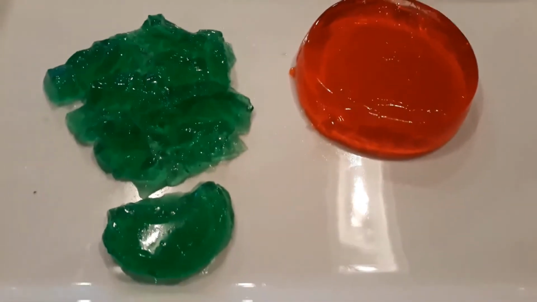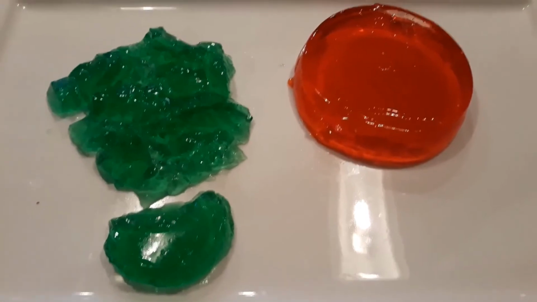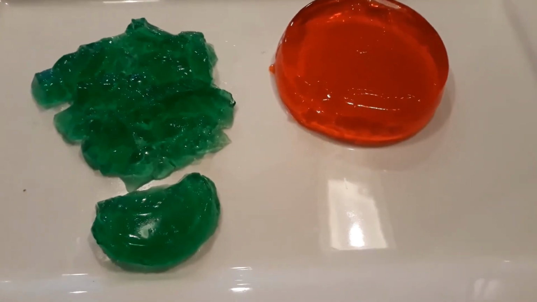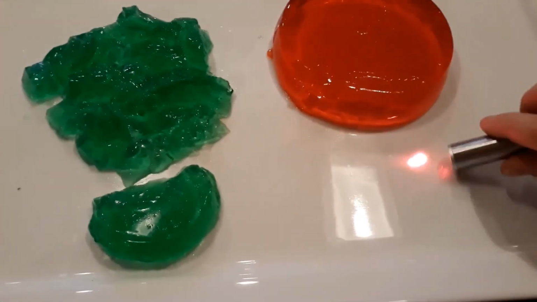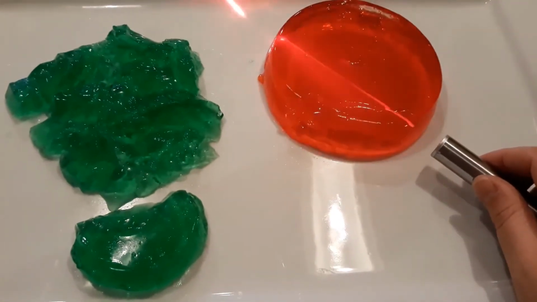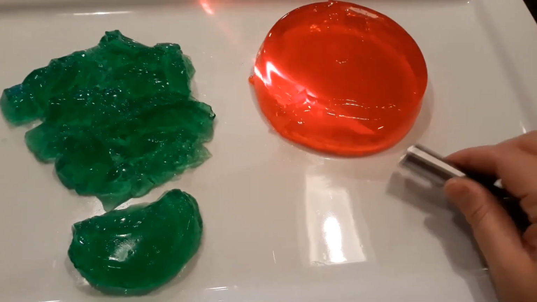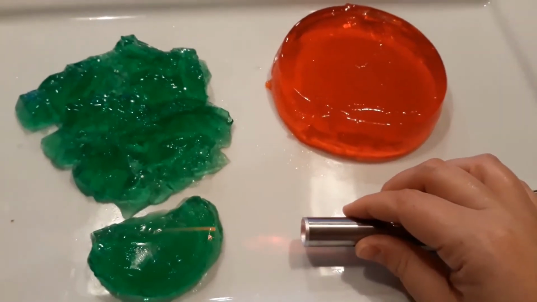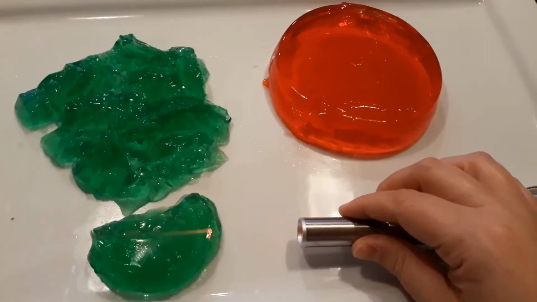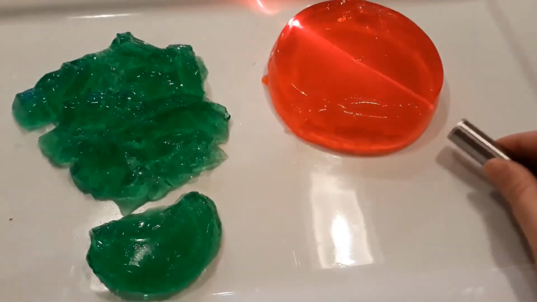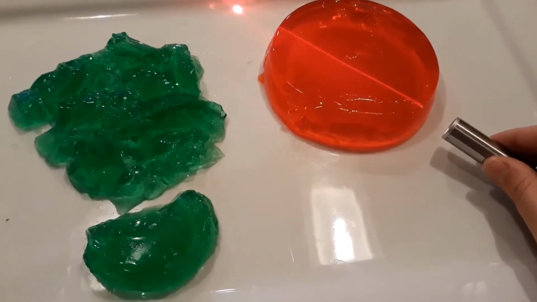Okay, so I wanted to go over one more point in the experiment, and that is comparing the red Jell-O and the green Jell-O. So we have a red laser pointer, and when I shine it through the red Jell-O, I can clearly see it. When I go over to the green, though, it's very dull. You can see a little bit, but overall, it's difficult to see the pattern, especially compared to this red Jell-O.